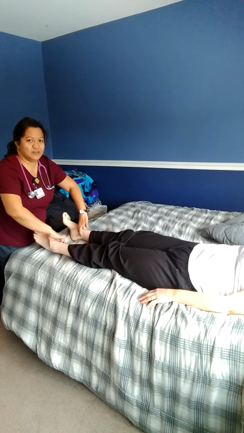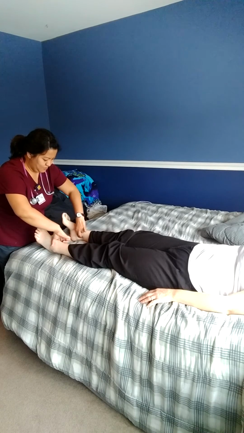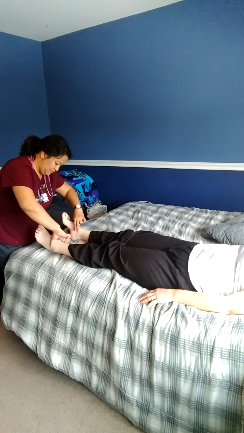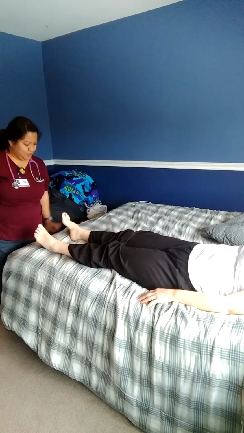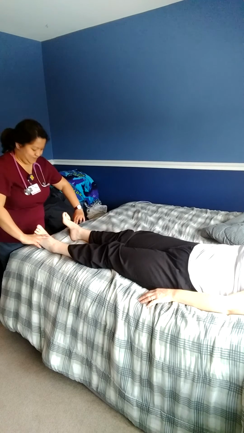And then this is the posterior tibial. Okay, posterior tibial pulses are +2 bilaterally, and it's kind of faint.